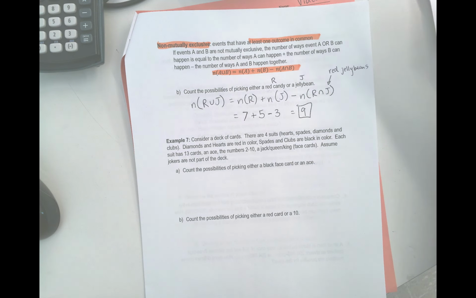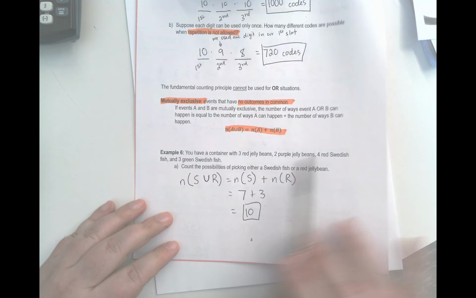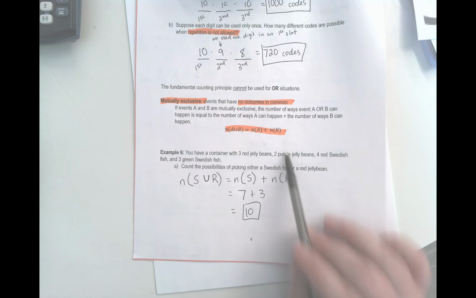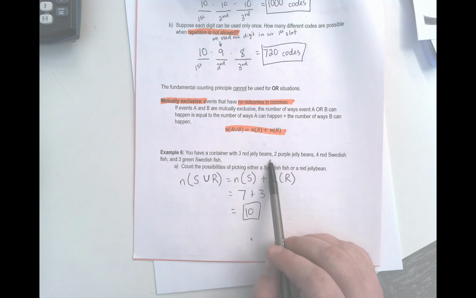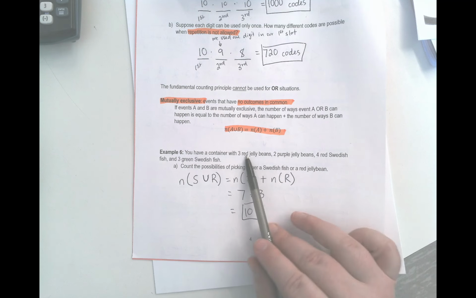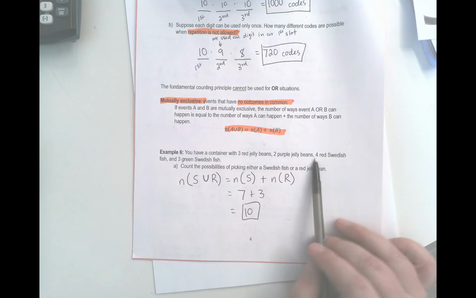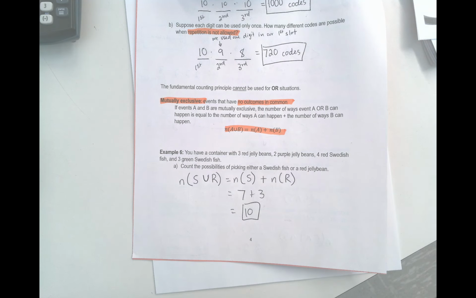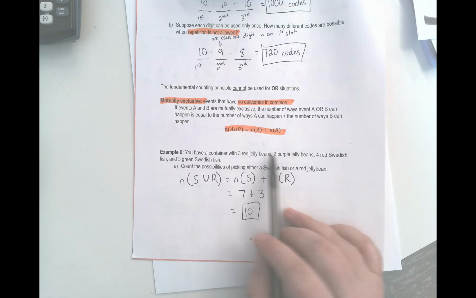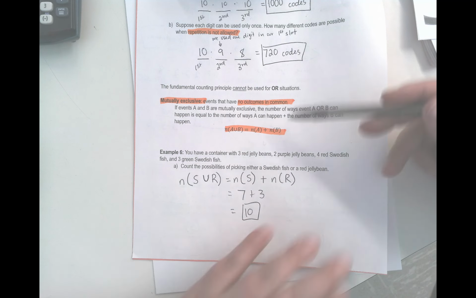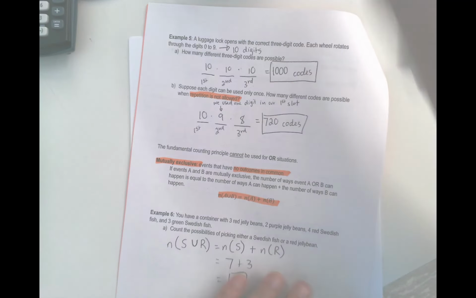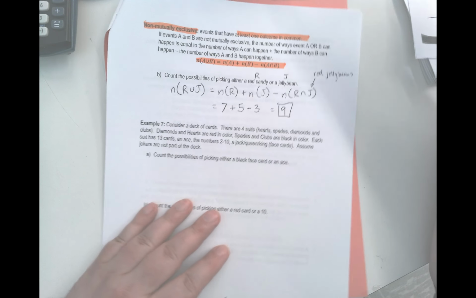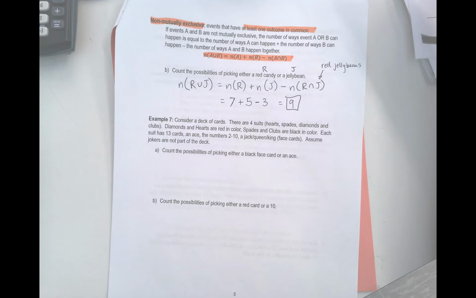Now, we use this complicated formula to figure it out, but if we just go back to the question, it does lay out the red candies, and it does lay out the jelly beans. So we know that there are 3 red jelly beans. There were 2 purple jelly beans, so this covers the jelly bean part. There were 4 red Swedish fish, which covers the other half of the red candy part. So if we add those 3 numbers together, we get 9. So the math checks out whether we use the formula or whether we just use common sense based on the information that the question is giving us.